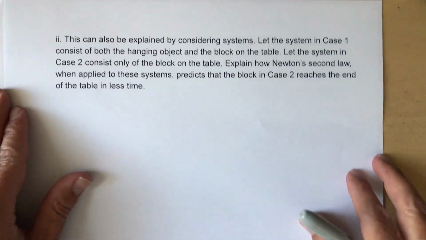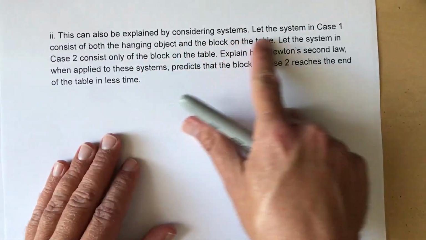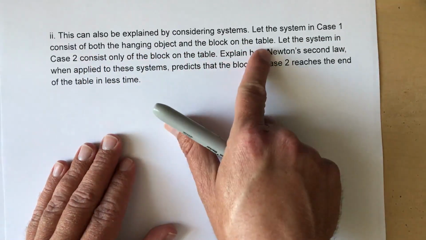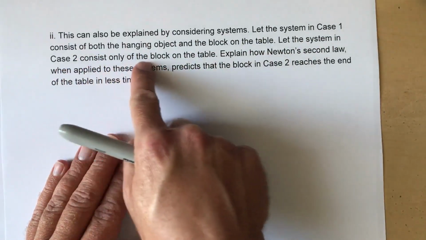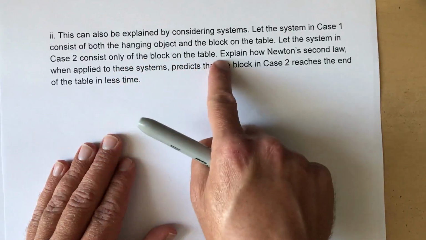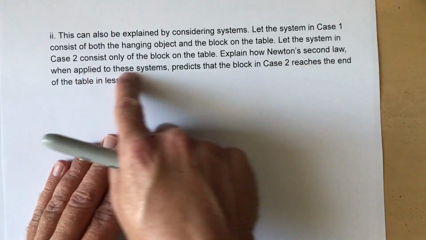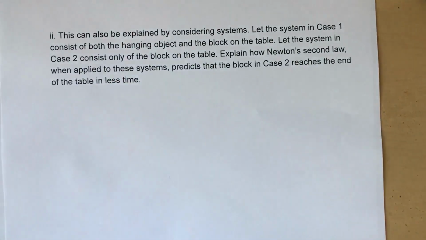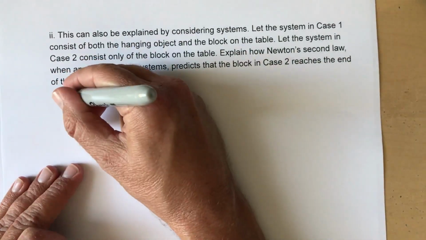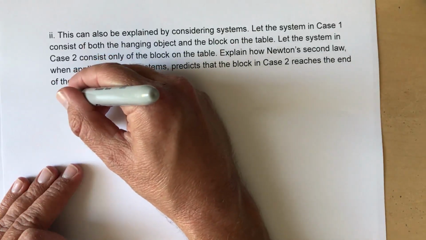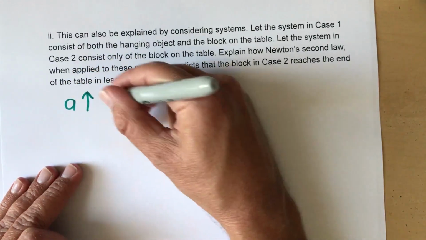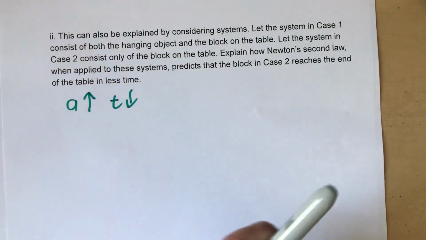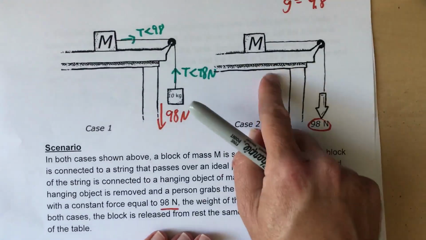So they say this can also be explained by considering systems. Let the system in case 1 consist of both the hanging object and the block on the table. Let the system in case 2 consist of only the block on the table. Explain why Newton's second law, when applied to these systems, predicts that the block in case 2 reaches the end of the table in less time. So again, at the time to reach the table, if our acceleration is greater, then our time is going to be less, right? So we're essentially arguing that the acceleration is greater in this case.